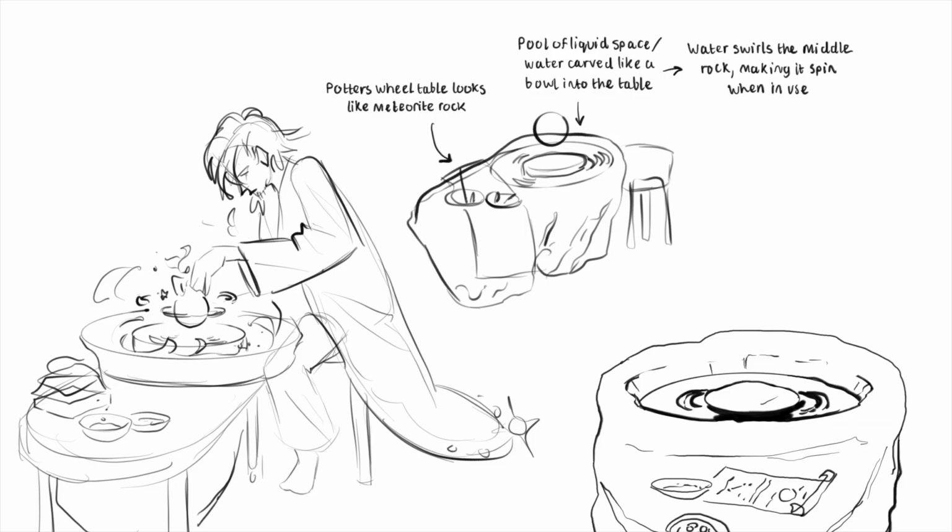An additional thought I had was, what would their workstation look like? So I knew already that I wanted it based off of a potter's wheel, but I wanted to try and keep it more in theme with my prompts, so I thumbnailed some sketches of the table looking like a piece of meteorite rock, with a carved out hole on one end which takes the place of the potter's wheel, and I liked this as it felt a bit more different and it fitted into the space theme quite nicely.